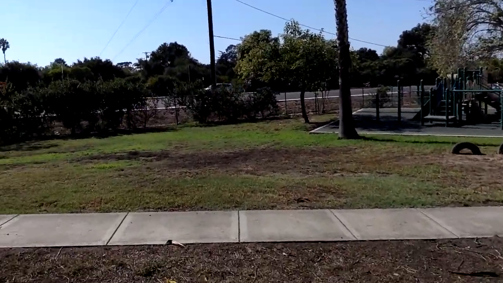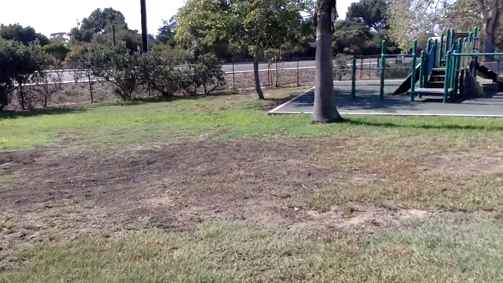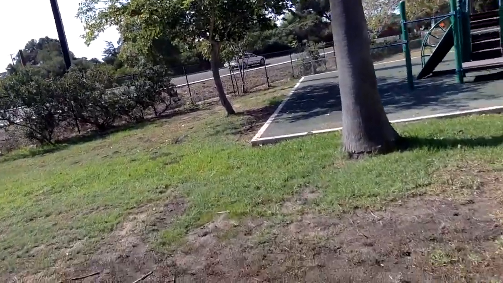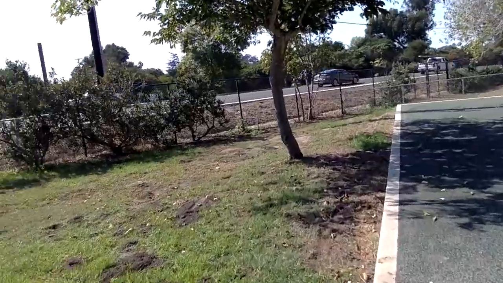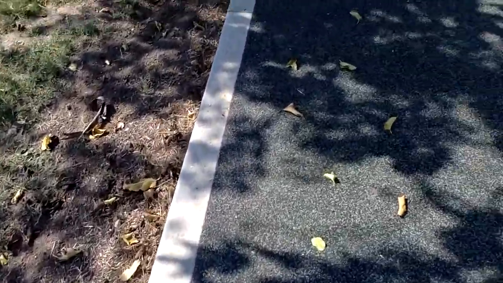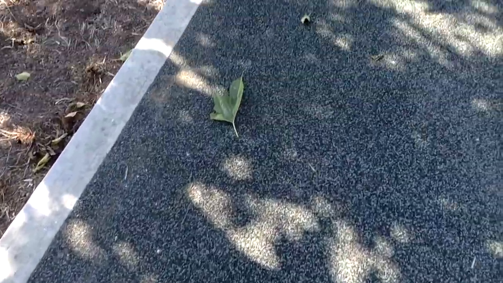Let's see, I see another tree down this way. Let me walk down here and look at these leaves. I'm going to save these leaves and show you some activities to do with them for the next couple of days. Gosh, there are leaves on the ground. I see lots of leaves. Oh, look at that big one.